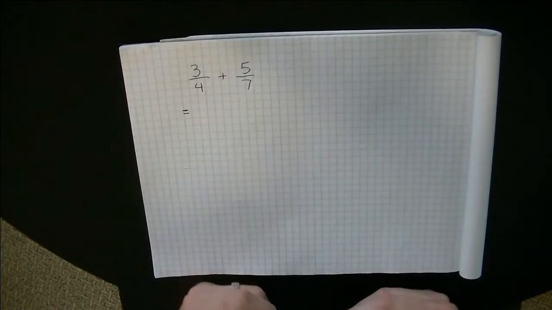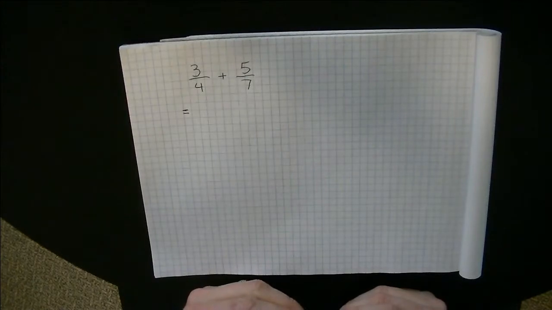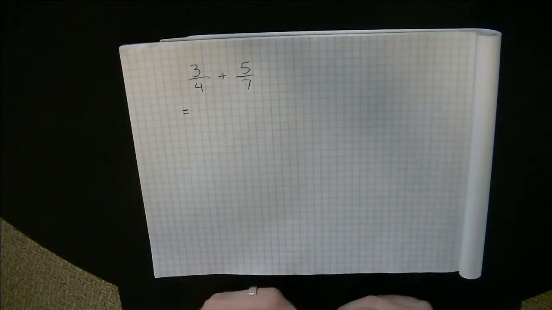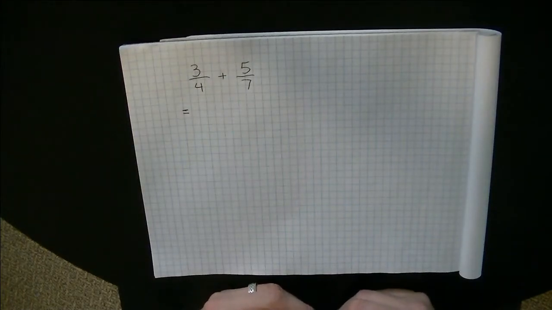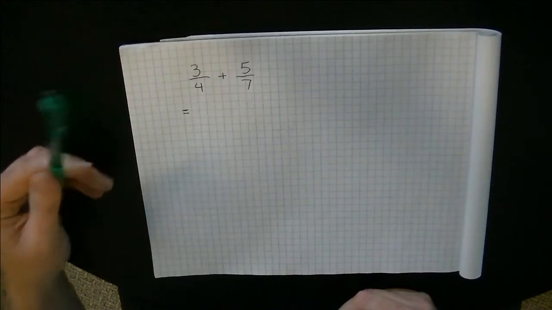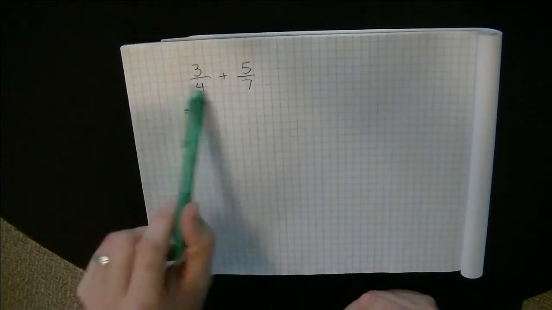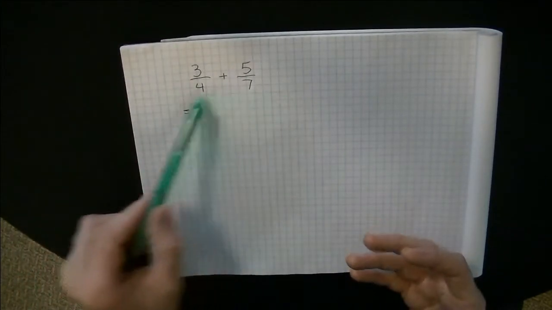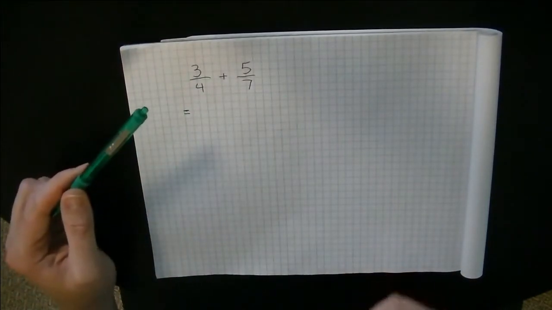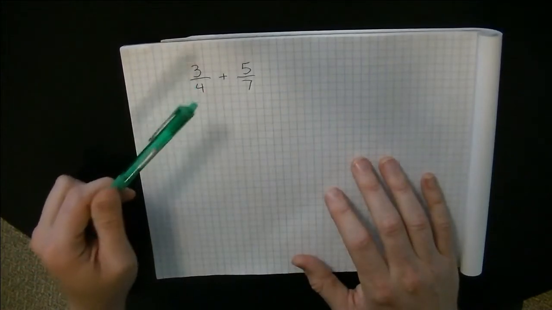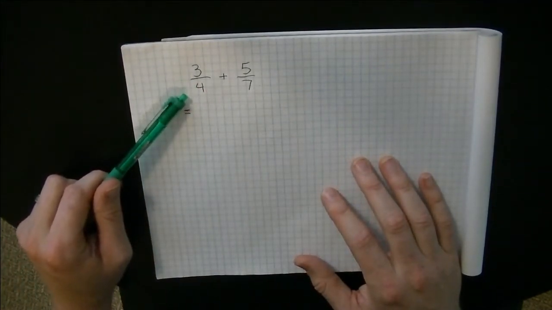Adding and subtracting fractions, on the other hand, is not so easy. And the reason for that is we need to find a common denominator. All right? We need to do this common denominator thing every time we want to add a pair of fractions that don't have a common denominator. And the reason for that is, remember what denominator means.